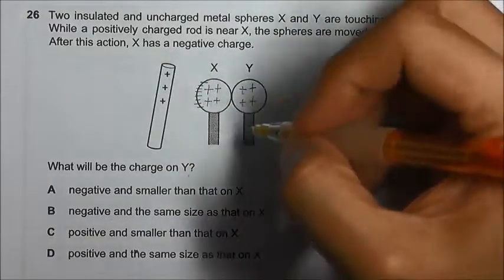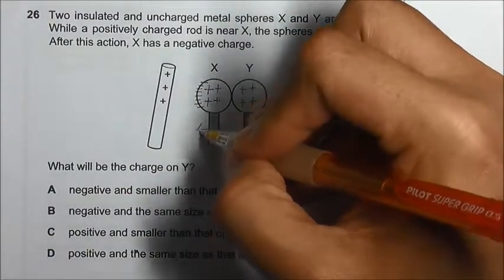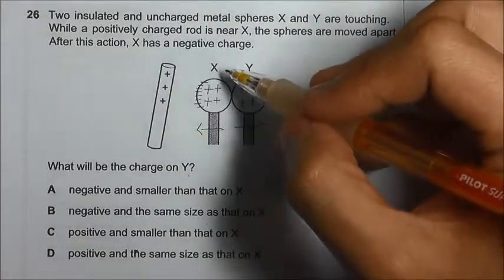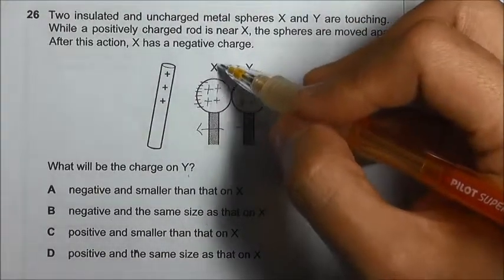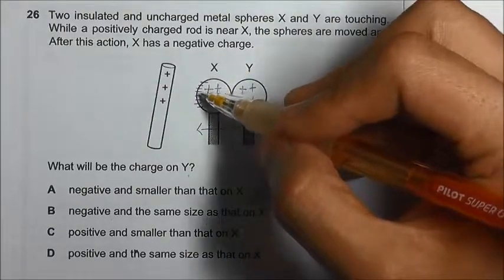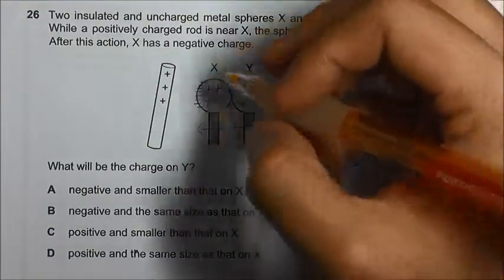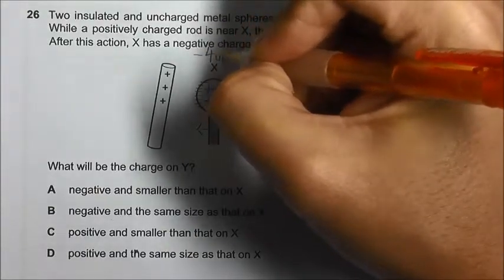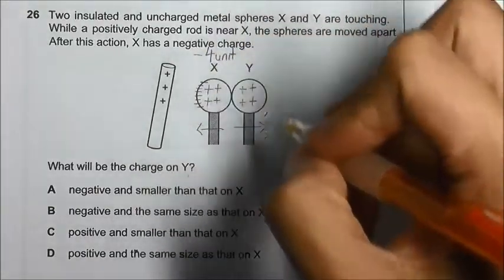Okay, so now the 2 metal spheres are being separated. As we look at metal sphere X, it has got 4 more electrons than protons, so we can say that it has a negative 4 unit of charge.